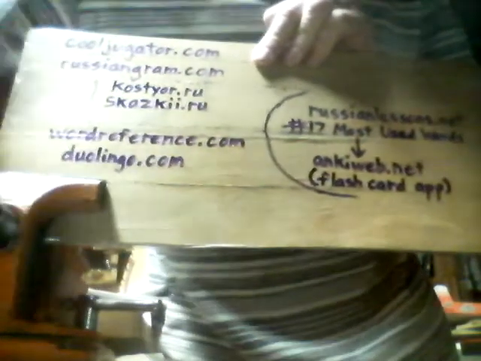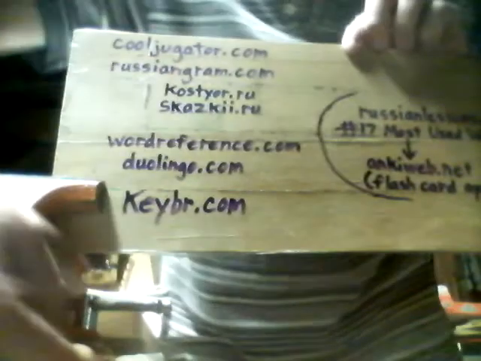There's another thing on here that's really cool. It's keybr.com, and it's for practicing typing on various keyboards. I should have written that over further. Let's see. Okay.